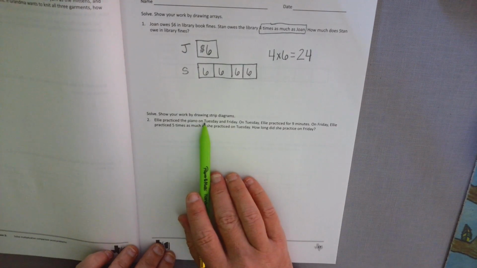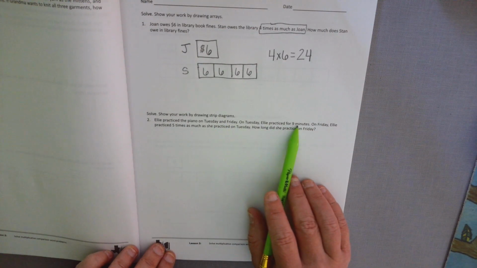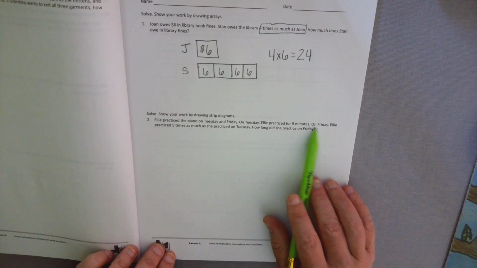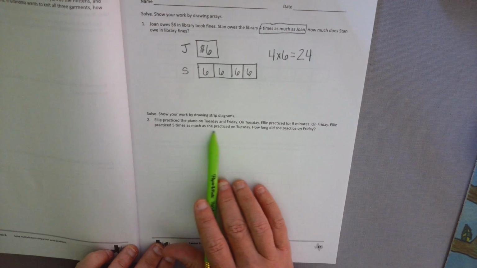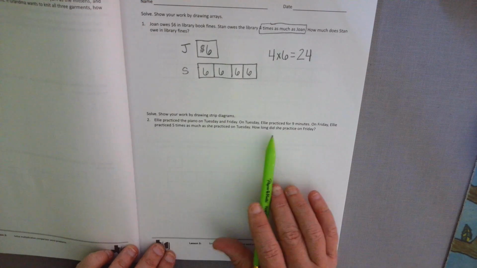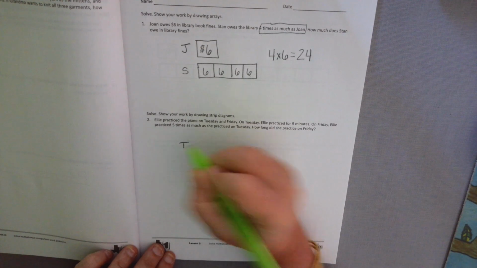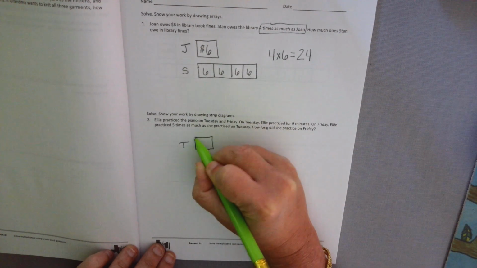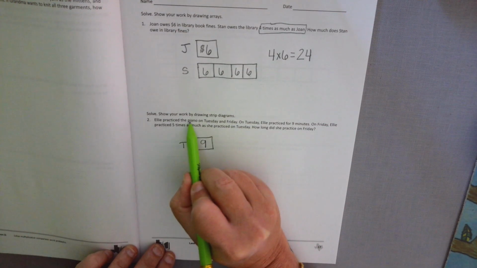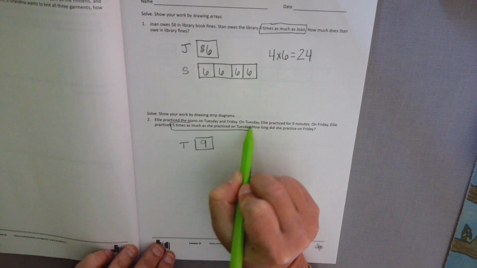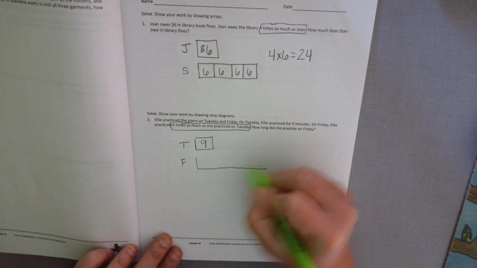All right, let's look at the next one. Ellie practiced the piano on Tuesday and Friday. On Tuesday, she practiced for 9 minutes. On Friday, Ellie practiced 5 times as much as she practiced on Tuesday. How long did she practice? All right, so on Tuesday, she practiced 9 minutes. On Friday, she practiced 5 times as much as she did on Tuesday.